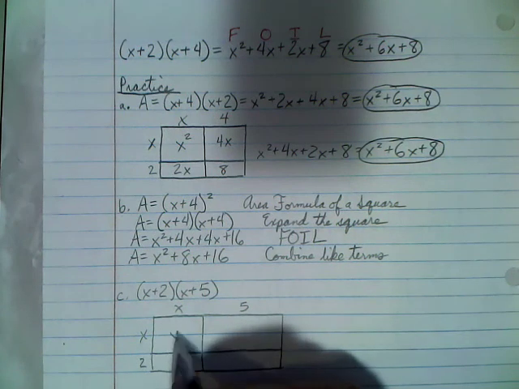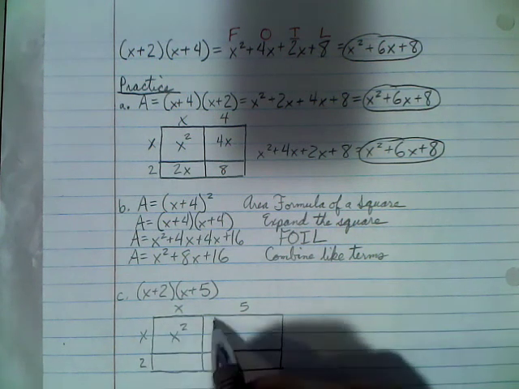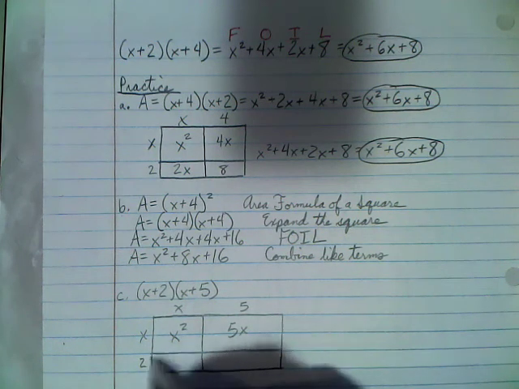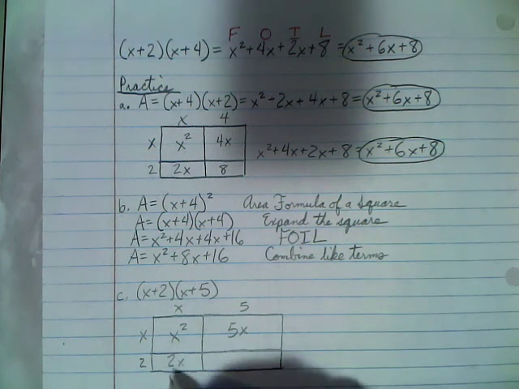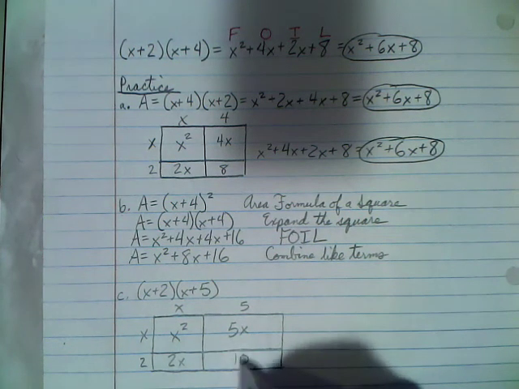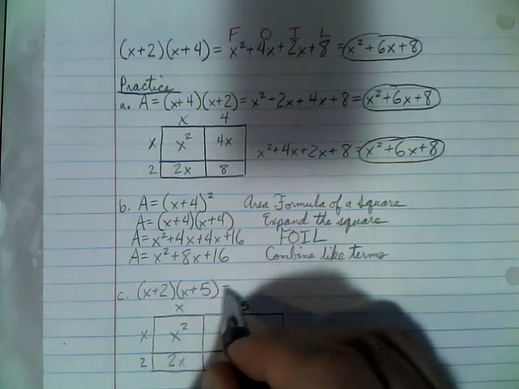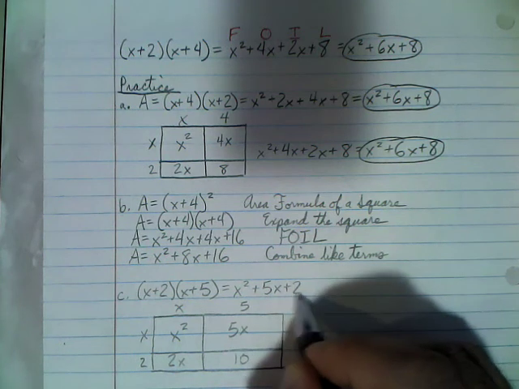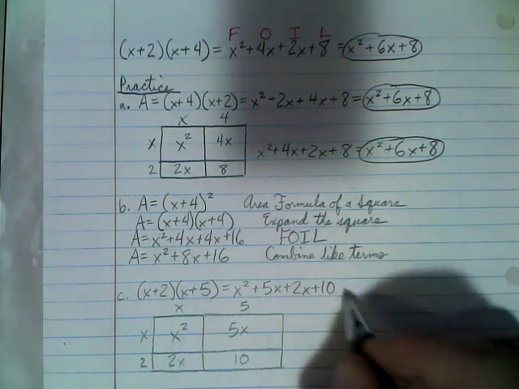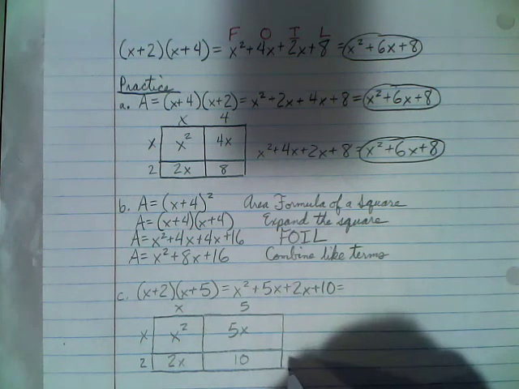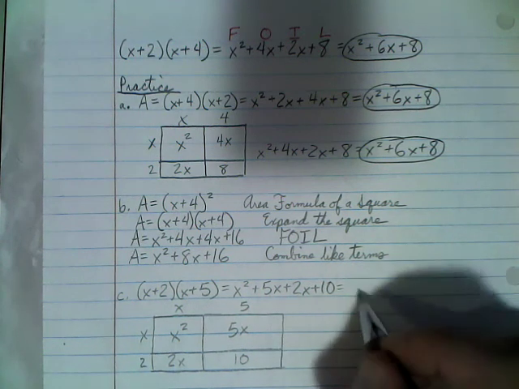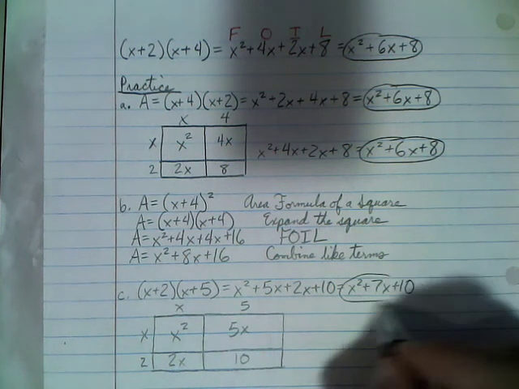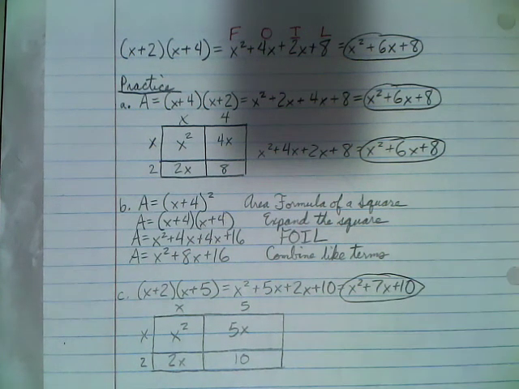In here I have an area of x squared, x times x. Over here I have x times 5, which would be 5x. Here I have 2 times x, so 2x. And then finish it off, 2 times 5 is 10. And so then this would be x squared plus 5x plus 2x plus 10. Combine your x terms, combine the like terms. So 5x plus 2x is 7x. And there's my product.